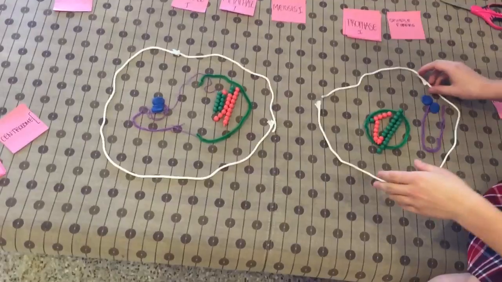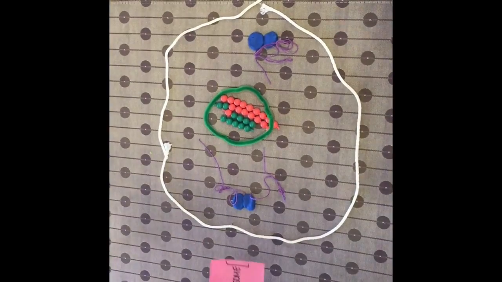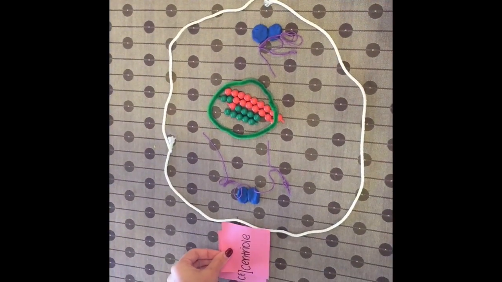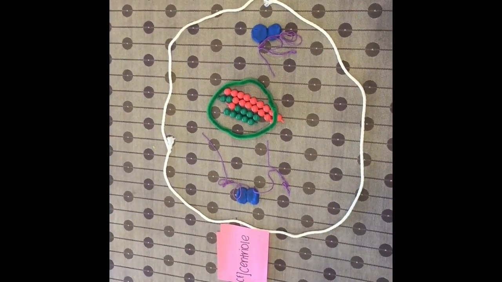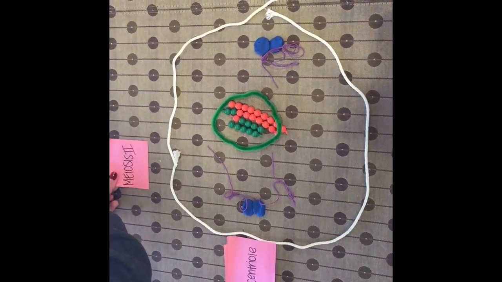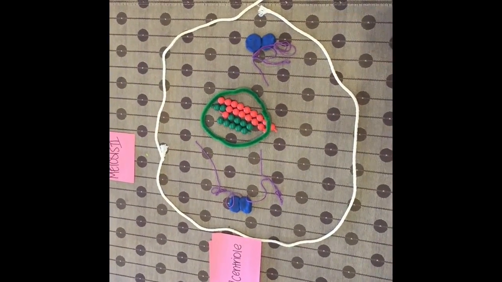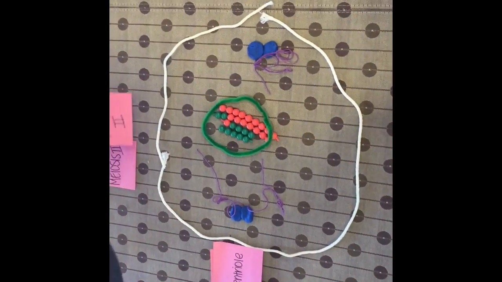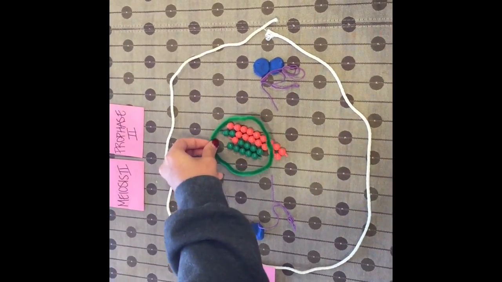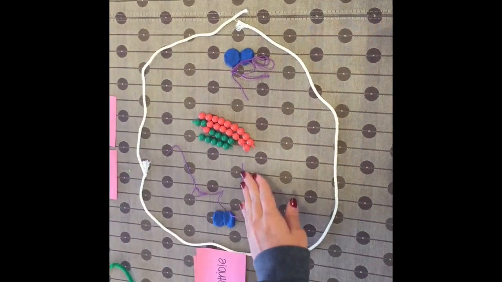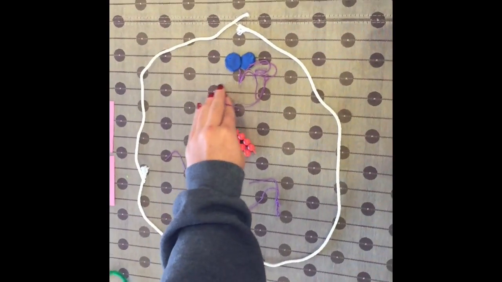So this is a centrosome in the whole thing, and each individual one is a centriole. During meiosis 2, the same thing happens as in meiosis 1, except it occurs with the sister chromatids. And in prophase 2, the nucleus starts to fade away and the spindle fibers start to elongate in the cell.